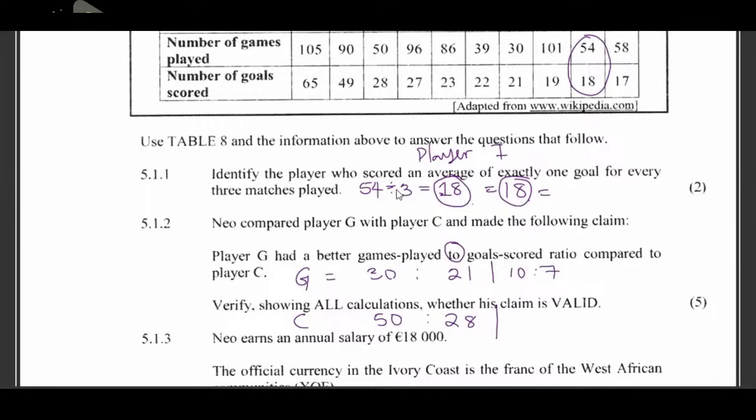Writing it in fraction form, G simply means in 10 games, he had 7 goals, whereas C had 14 in 25. So G had a better ratio. Had C played almost the same, the number of goals would be up on average.